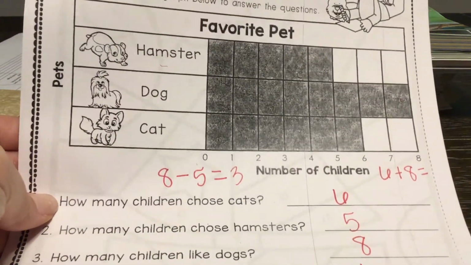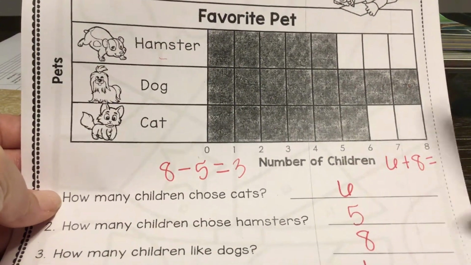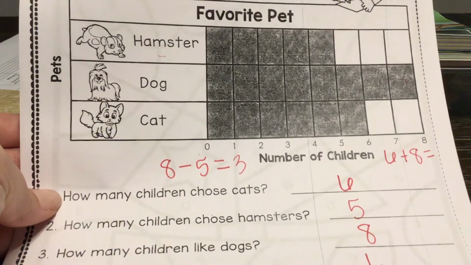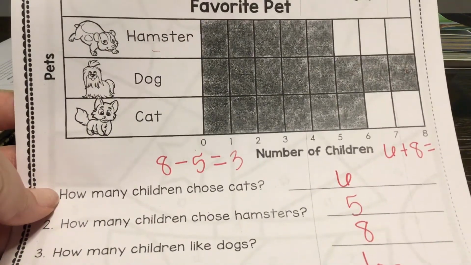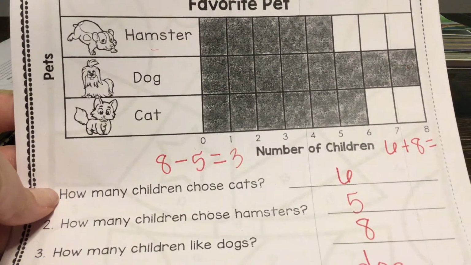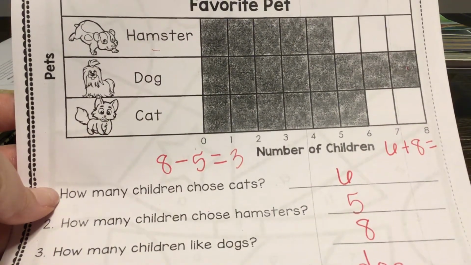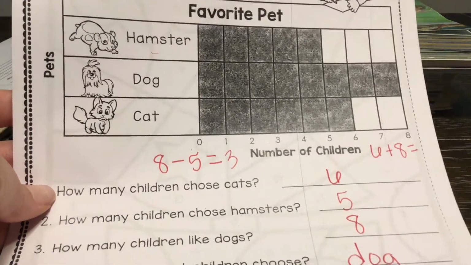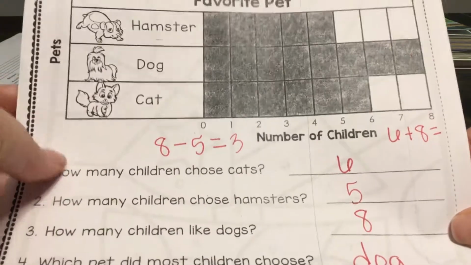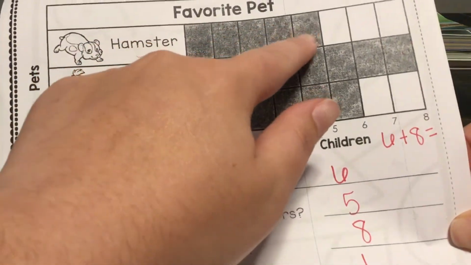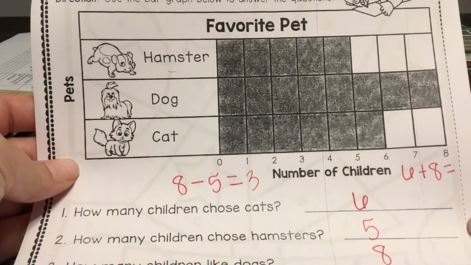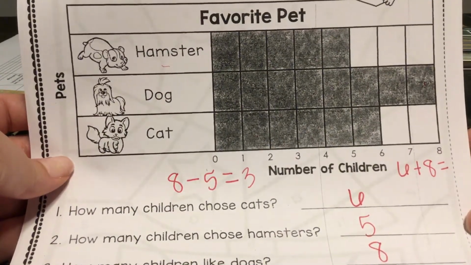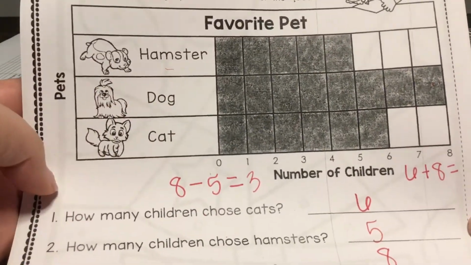So our graph is titled Favorite Pet. And in this graph, it is telling us about 3 different pets, a hamster, a dog, and a cat, and the number of children in a class who voted on which pet was their favorite. Okay? So for the hamster, there are 5 boxes that are shaded in. So that tells us that there are 5 children who voted the hamster was their favorite pet.